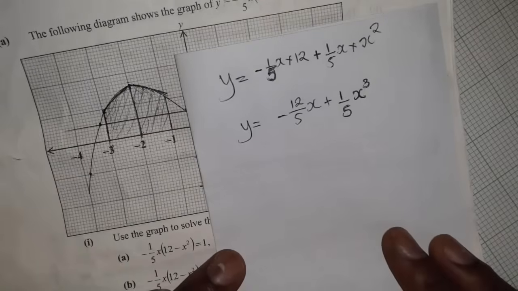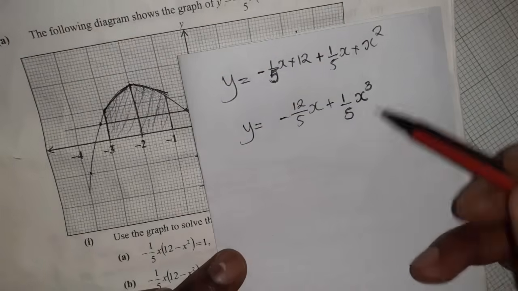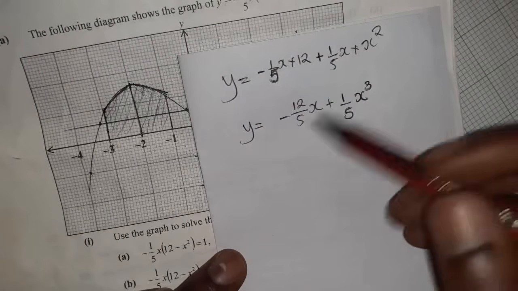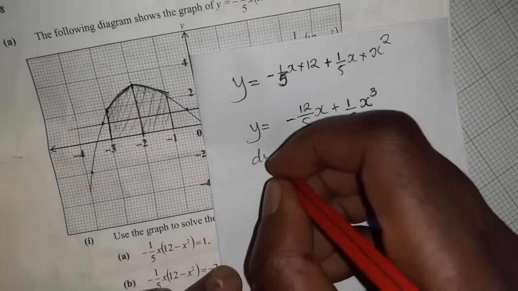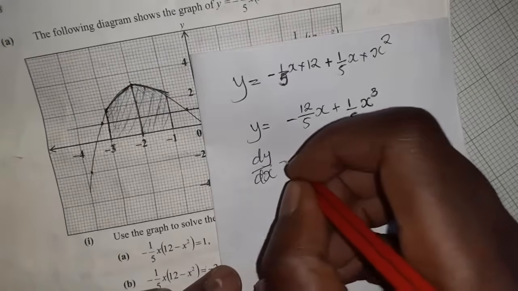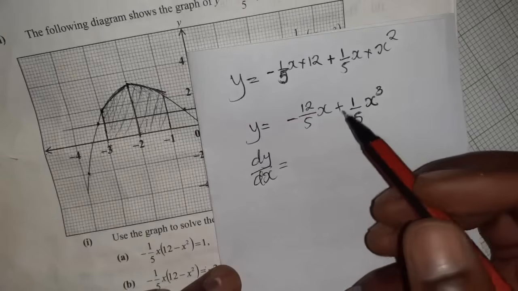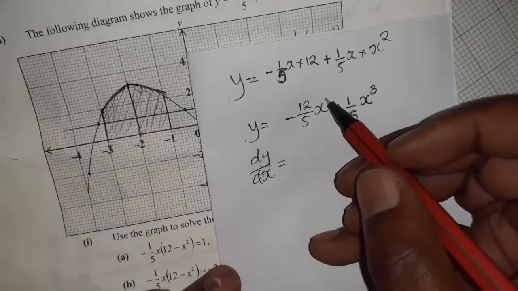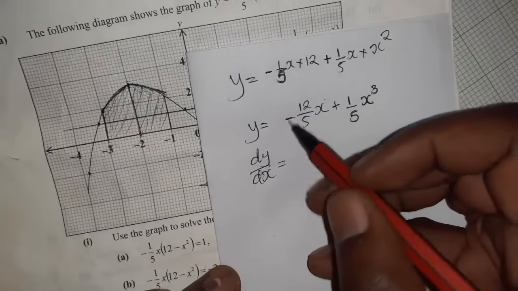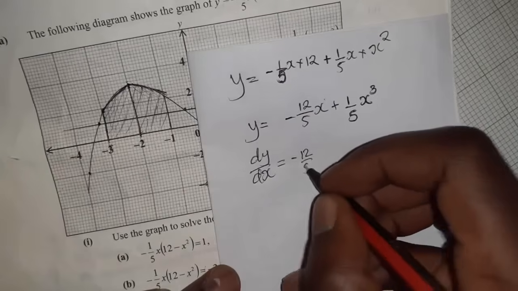All right, now take note that we have to find the derivative of this one, which is dy dx. I'm sure you're familiar with that. We say, what is the power of this one? It's 1. So when you multiply the 1 by this one, you're going to have negative 12 over 5.